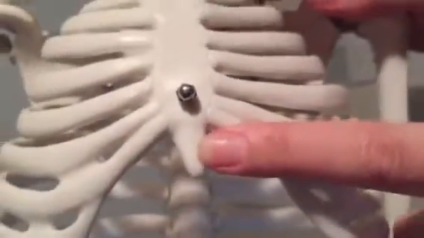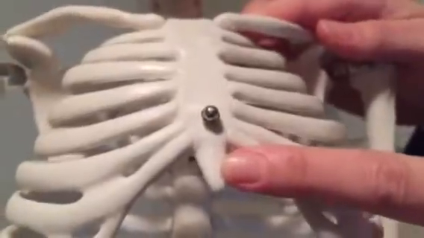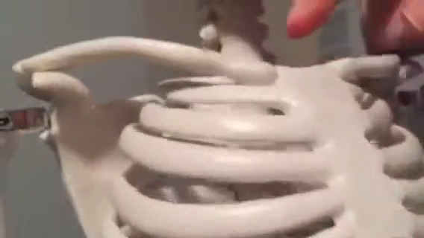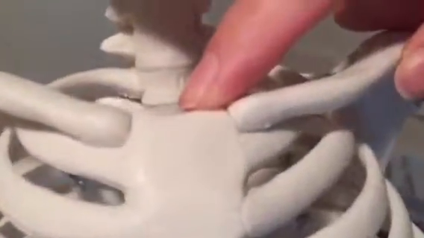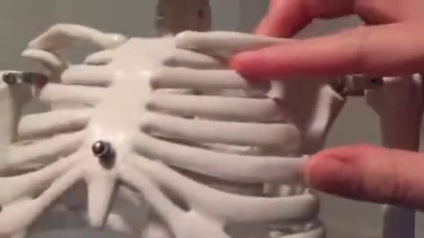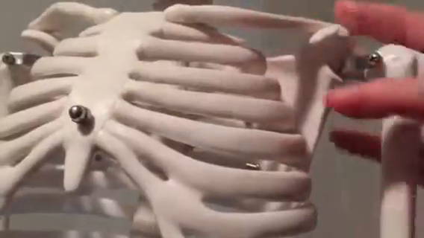Xiphoid process, and the jugular notch will be up here. Now the ribs. True ribs will be the first 7. And then the false ribs will be the 8 through 12.